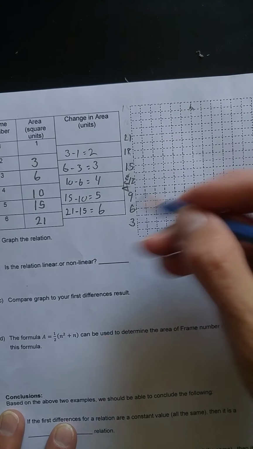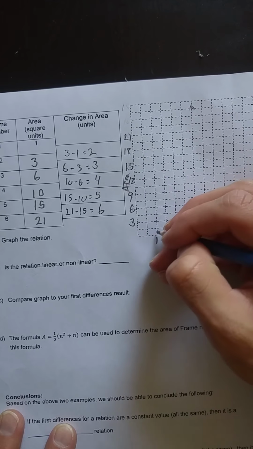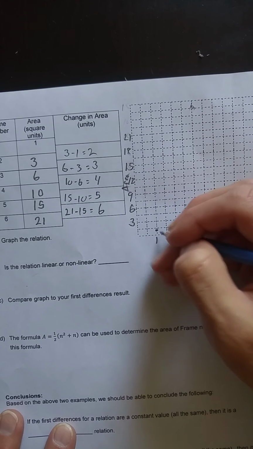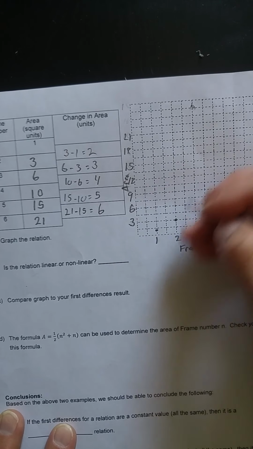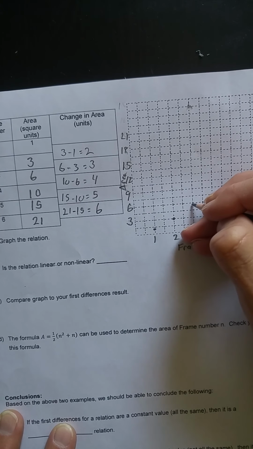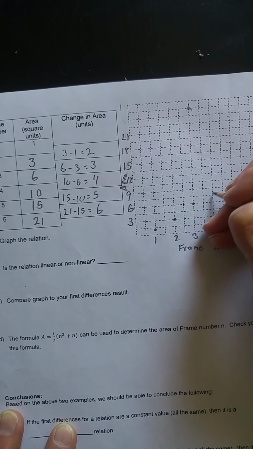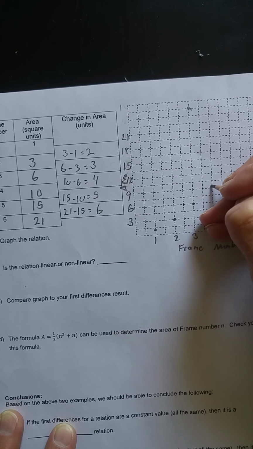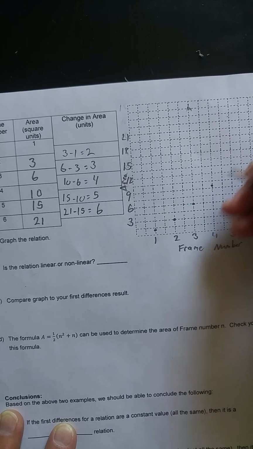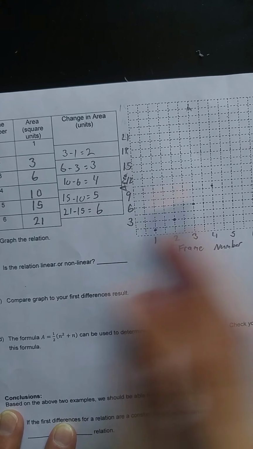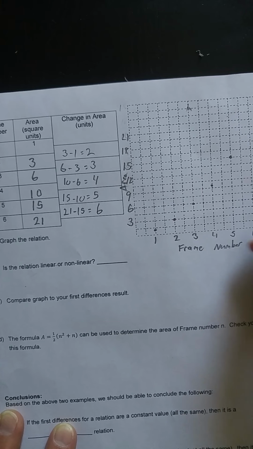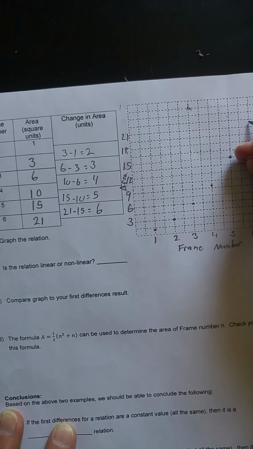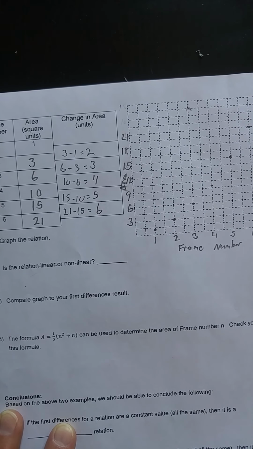Right? So frame number is 1. 1 would be about here. And frame number is 2. Our area is 3. Frame number is 3. Our area is 6. Frame number is 4. The area is 10. Frame number 5 is 15. Frame number 6 is 21. So 21 is right up here.